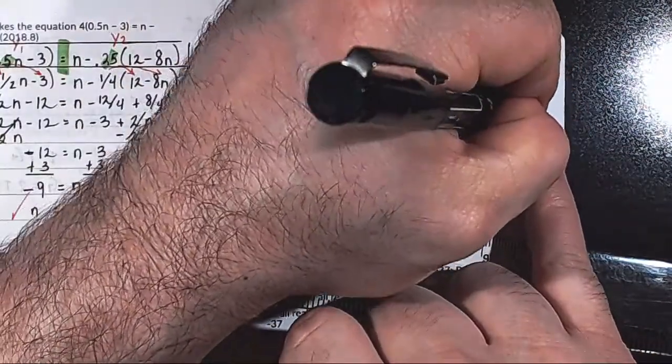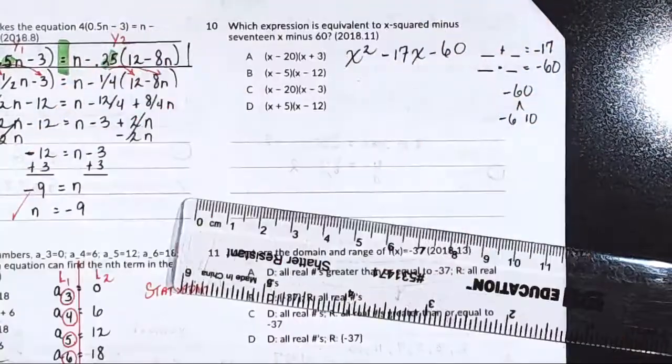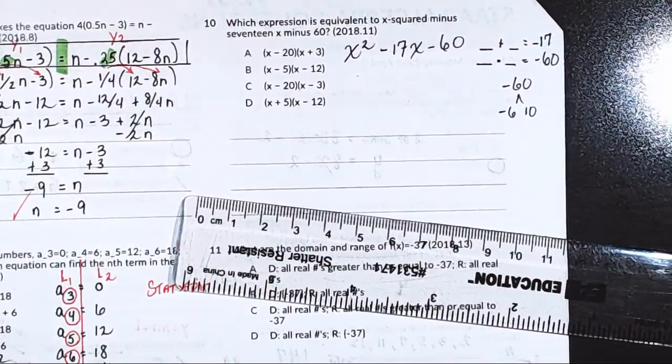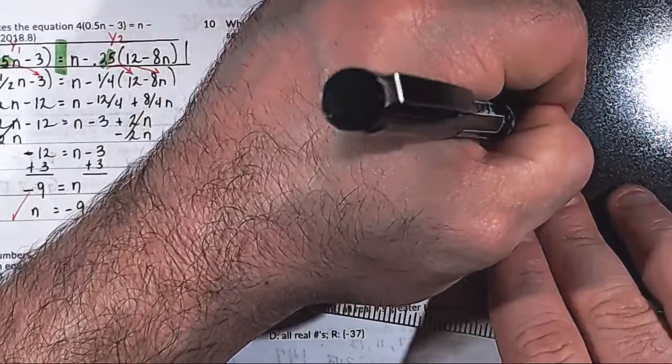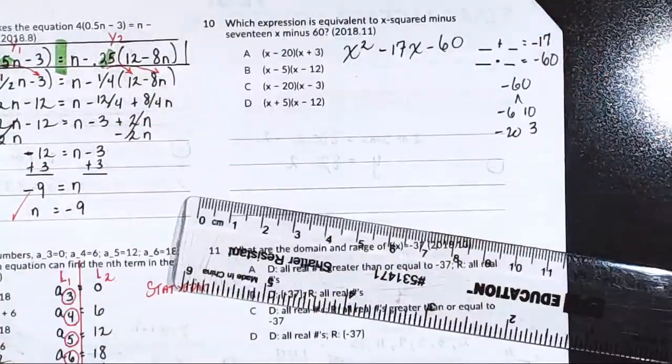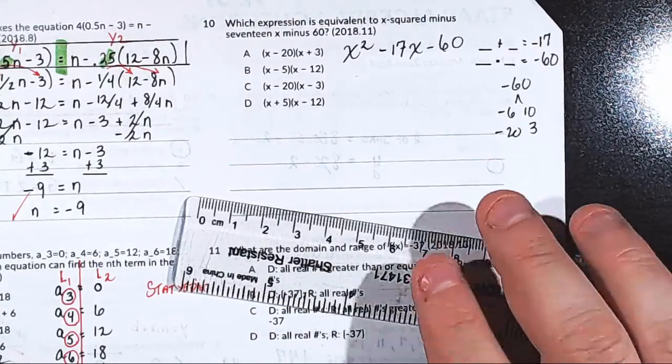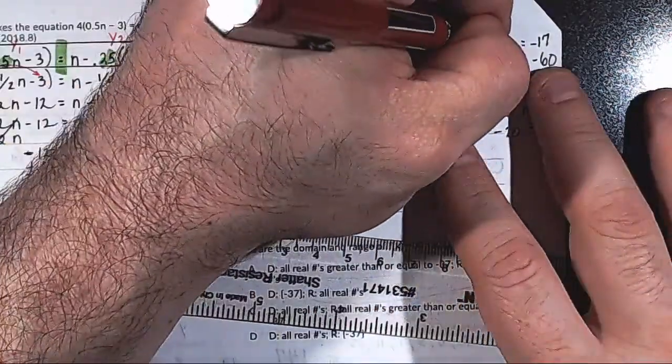Well, negative 6 times 10. Okay, but negative 6 plus 10 is 4. What else? Negative 20 times 3. Those multiply to be negative 60, and they add to be negative 17. Okay, so good. We've already found it. These are our factors, so we'll just write them in.